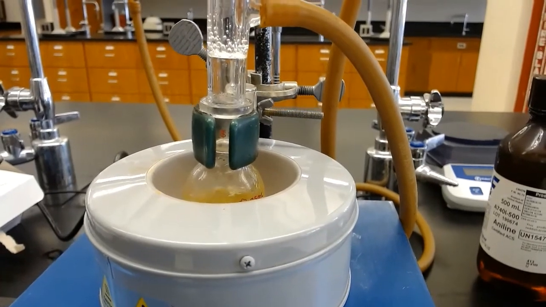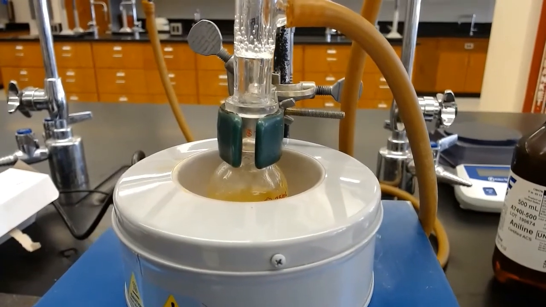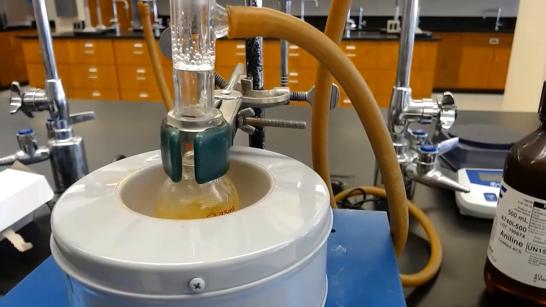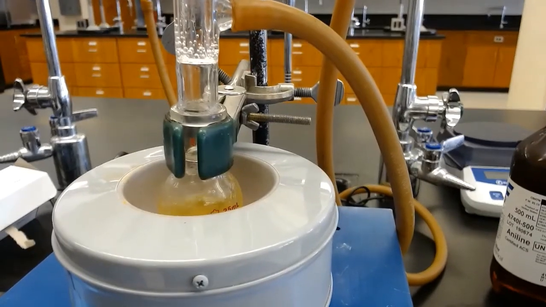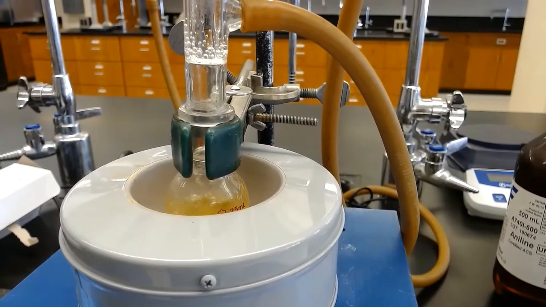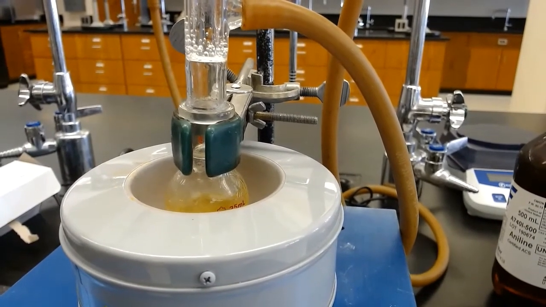Okay, you can see that this has now been refluxing for 1 hour, and you can see the rate of reflux is at a very nice rate. It's like 1 drop a second. And we're going to stop it, let it cool, and allow the crystals to show up.